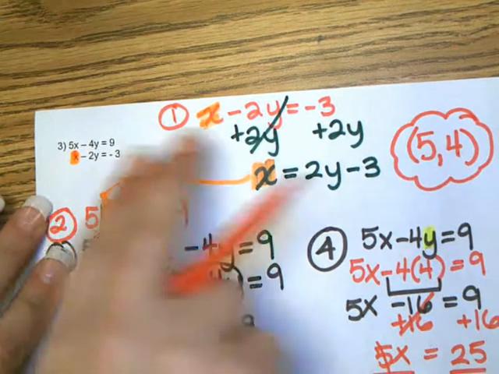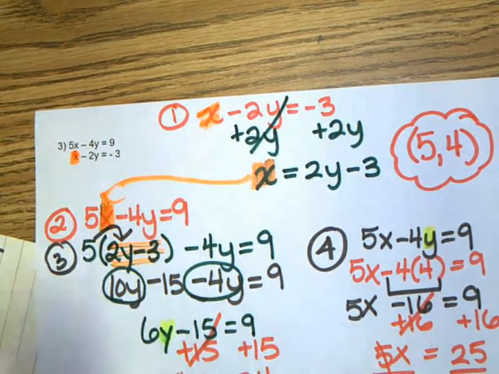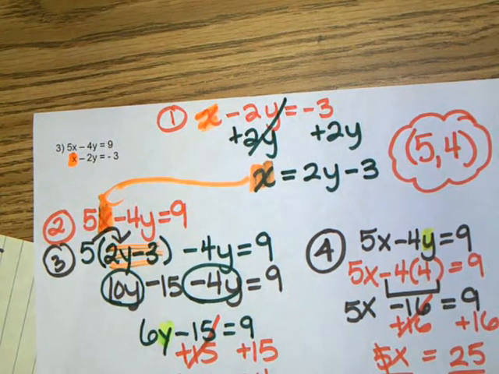So our solution to this system is 5, 4. So again, if you want to check this, you would plug in both of these numbers back in for both equations and make sure it works for both equations.